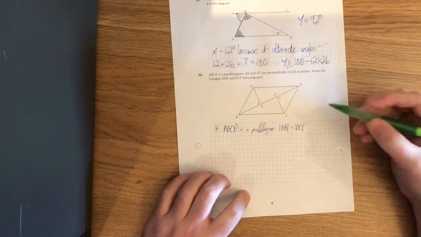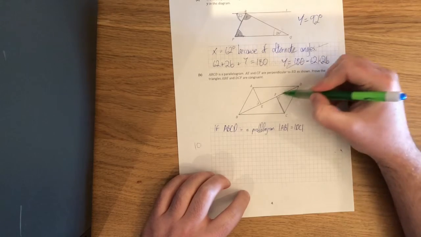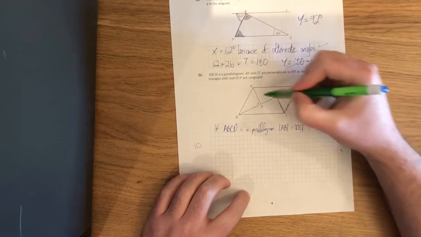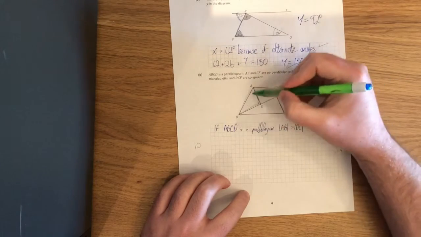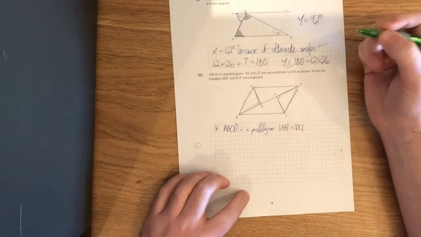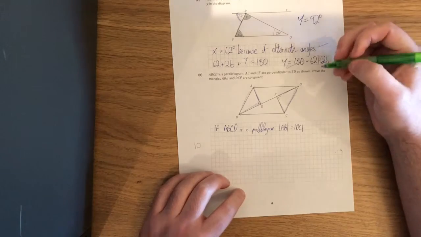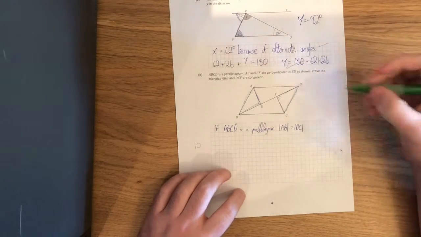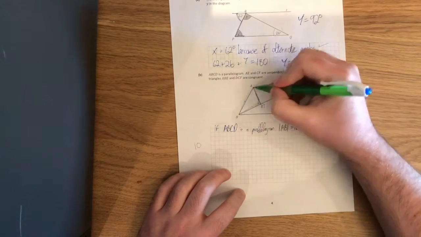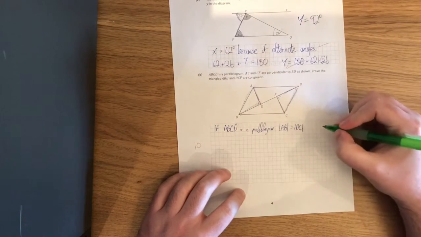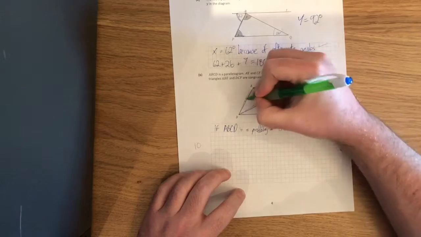Alright, so if I want to prove that these triangles, this guy and this guy, are congruent, I need to either show that all their angles are the same or all the lengths are the same. And I'm going to show that all the lengths are the same. Alright, so let's have a look. If this is a parallelogram, then AB has to equal DC. Alright, so there's one line sorted for me there.